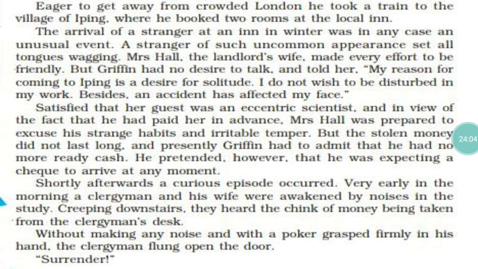Okay, next one, solitude, that you know. It's in the same paragraph, S-O-L-I-T-U-D. Solitude means loneliness. Solitude, loneliness. Then, next one, irritable temper. Irritable temper means easily annoyed nature. Irritable temper, easily annoyed nature.